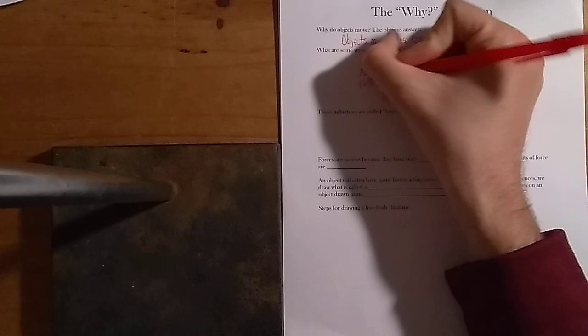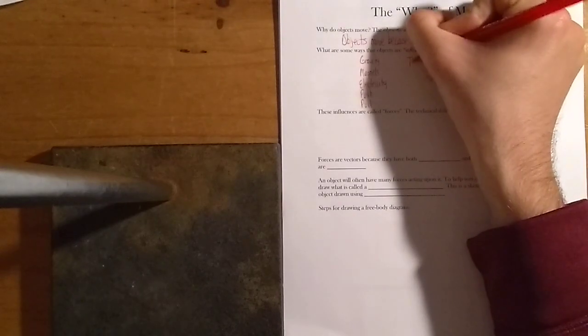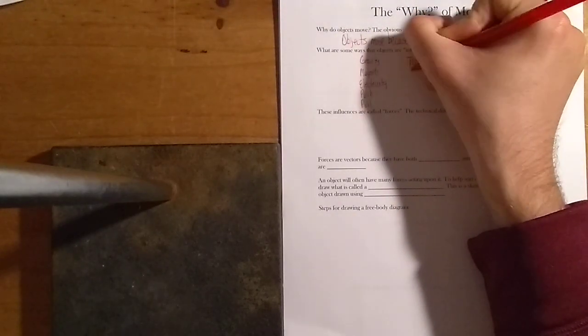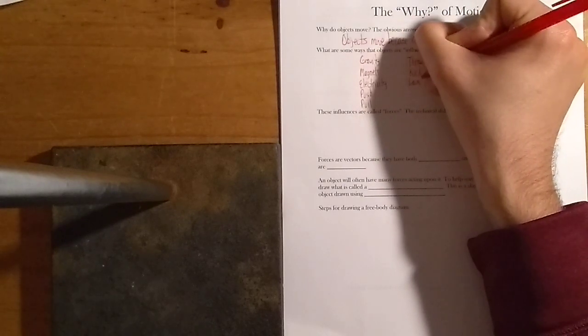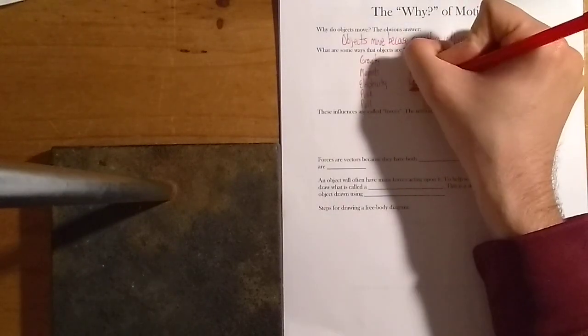But the biggest way objects can be influenced is by things that we would consider verbs. Objects can be influenced by a push. They can be influenced by a pull. They can be influenced by being thrown, or by being kicked, or by being launched from something. They can even be influenced by being held in place.